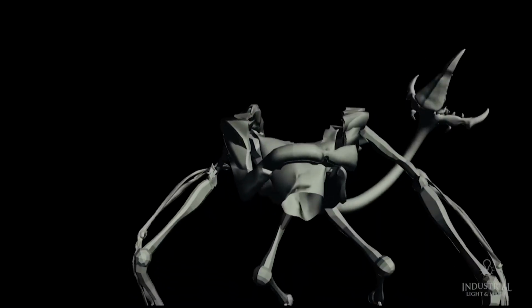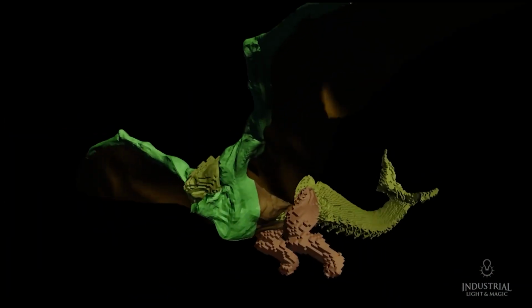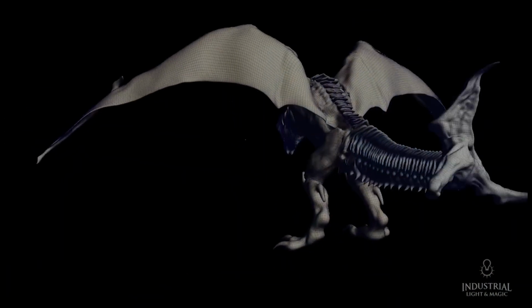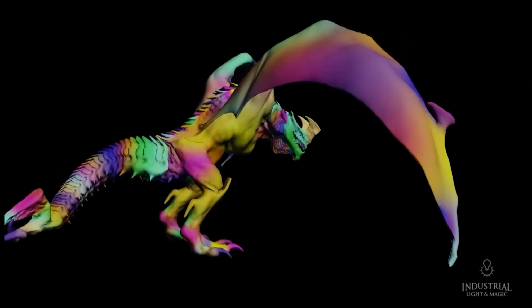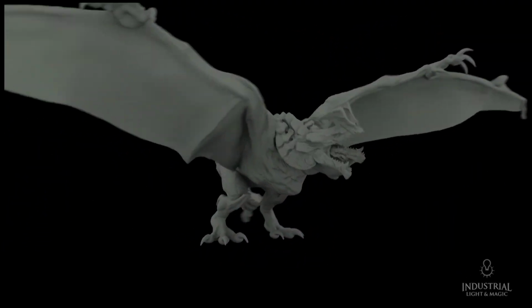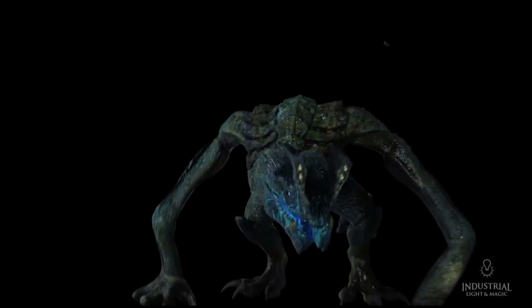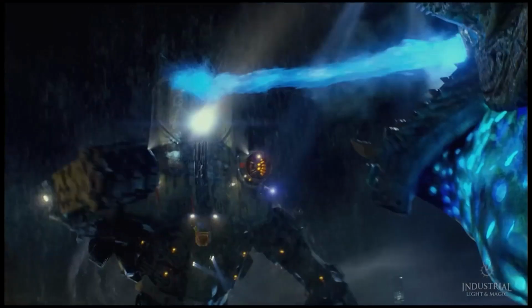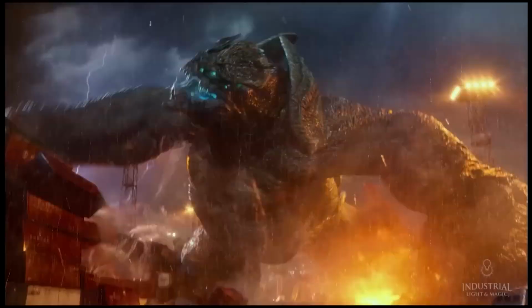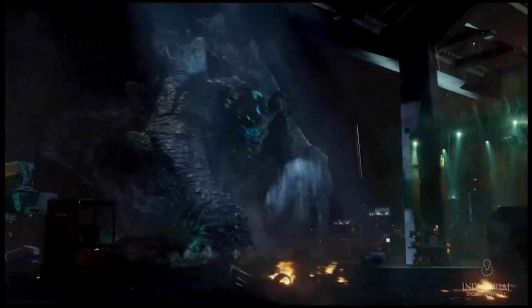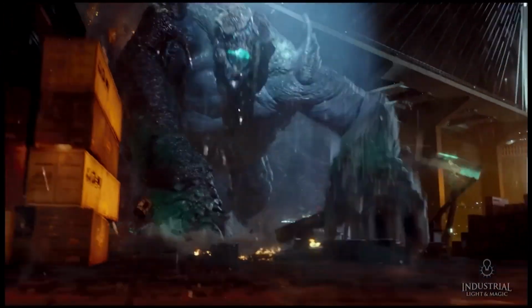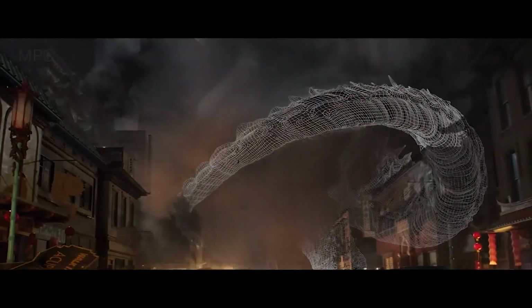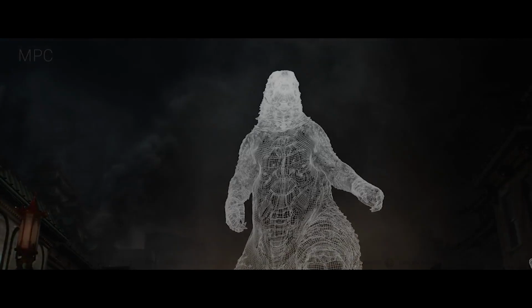For Pacific Rim, for example, ILM built the kaiju monsters with complete skeletal and muscular structures beneath their skin that behave naturally. As these creatures moved, muscles flexed and skin stretched or jiggled in physically accurate ways, conveying a sense of flesh and weight.